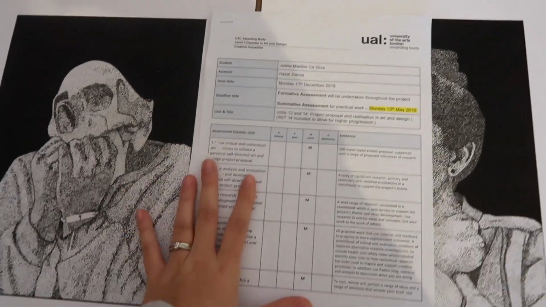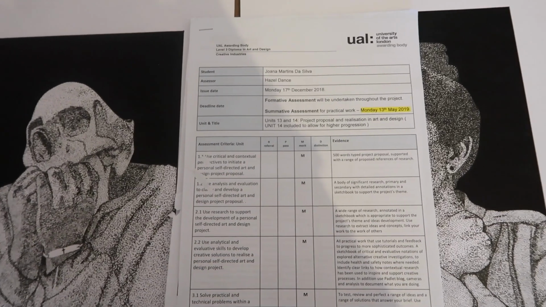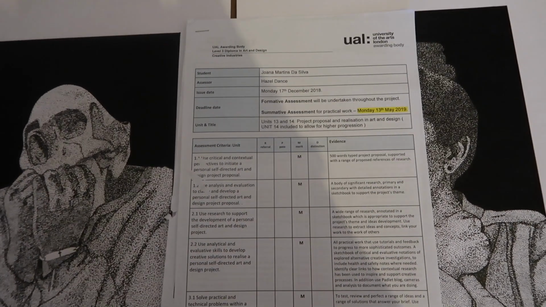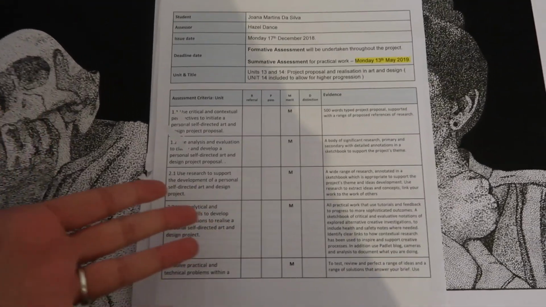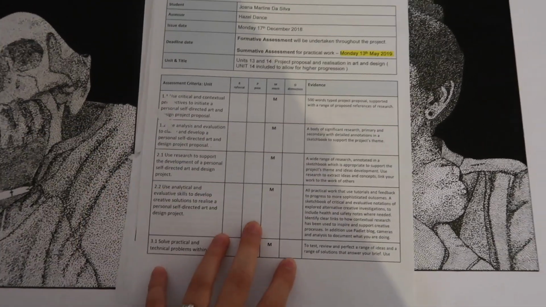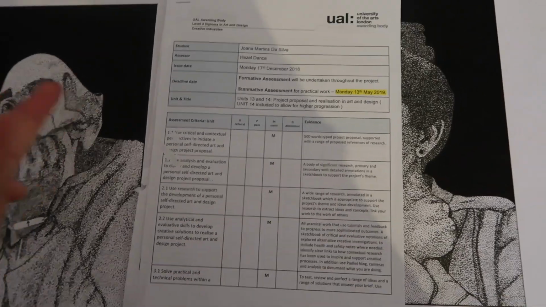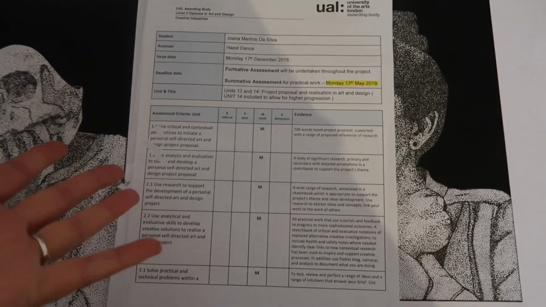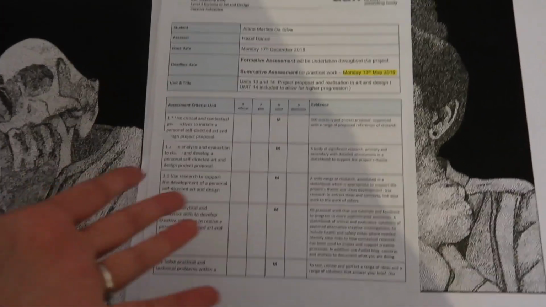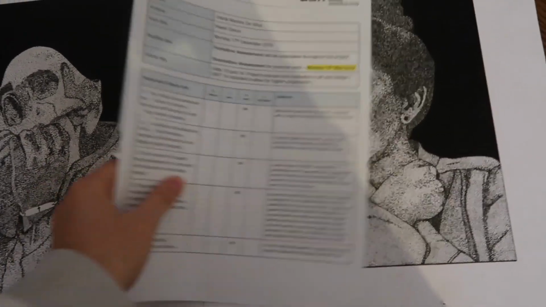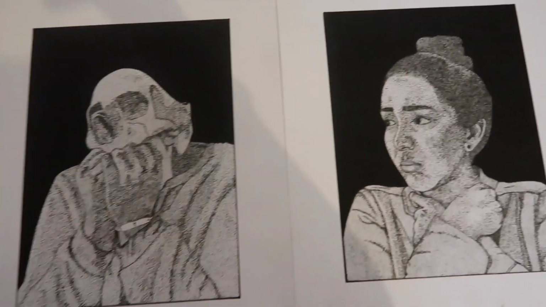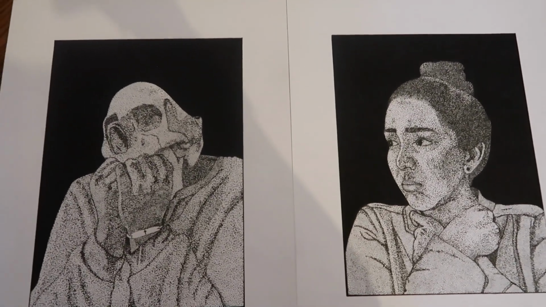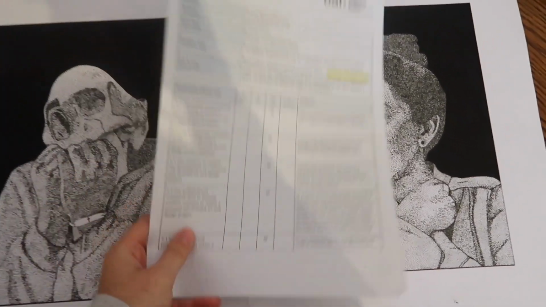Okay, I just want to show you guys this. This is basically the overall thing, my grade. Just to let you know, this was meant to be a distinction, but my teacher told me she wanted me to do another one of these, and I had no time to do it. So I didn't give another one in, and she gave me a merit.